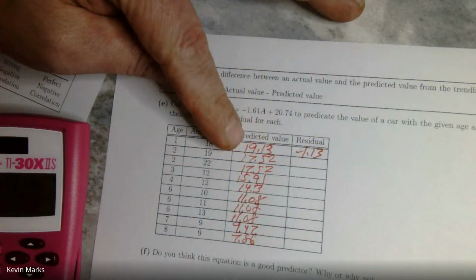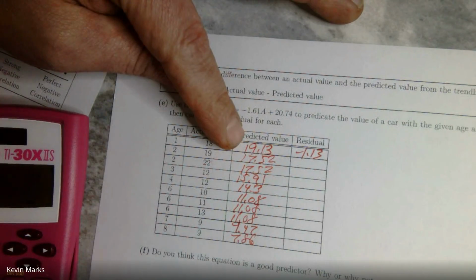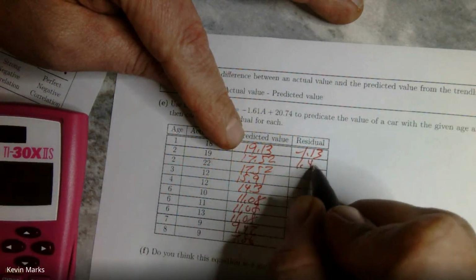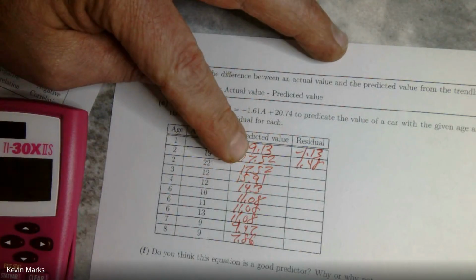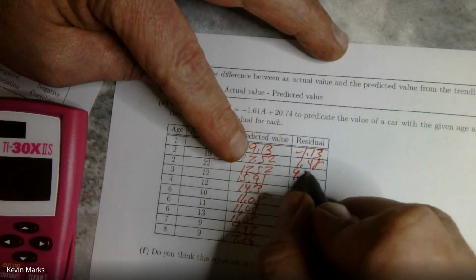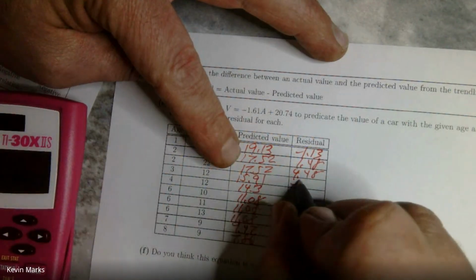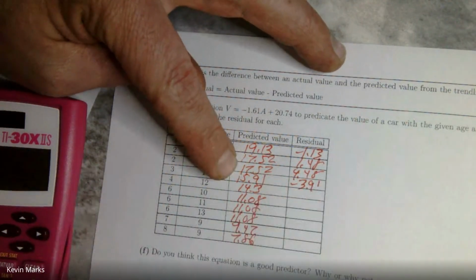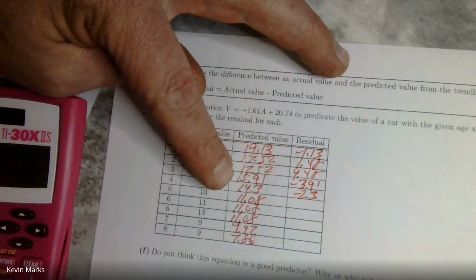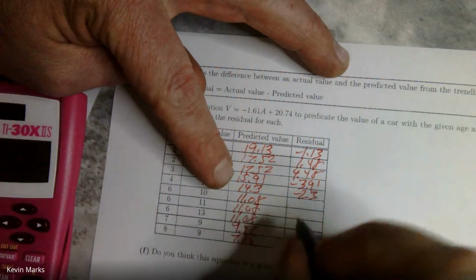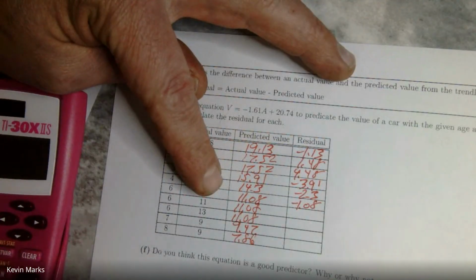Do the same thing with the next one: 19 minus 17.52, so that's 1.48. Now this one was 22 and 17.52, so it's going to give you 4.48. And 12 minus 15.91 gives you negative 3.91. 12 minus 14.3, negative 2.3. 10 minus 11.08, negative 1.08.